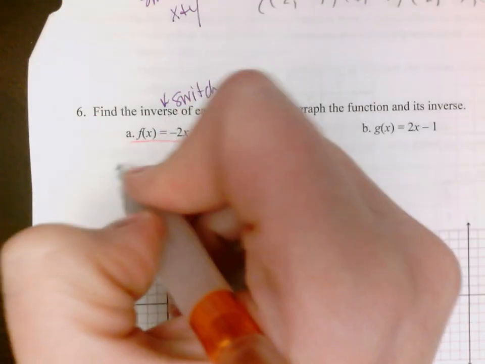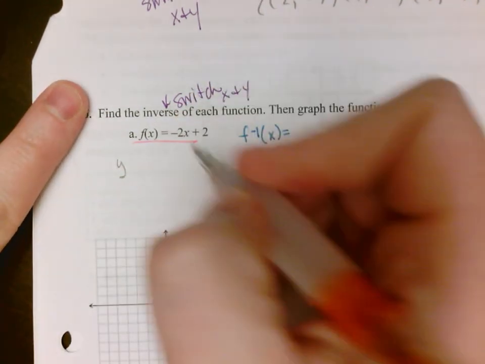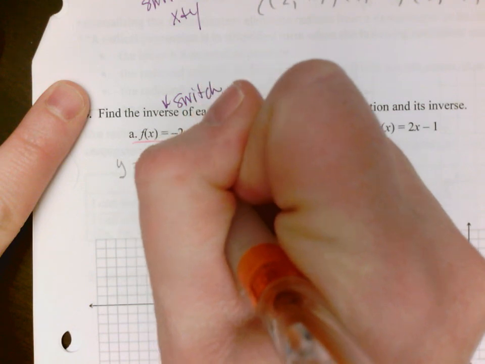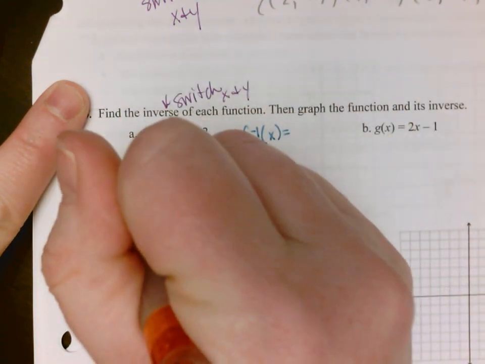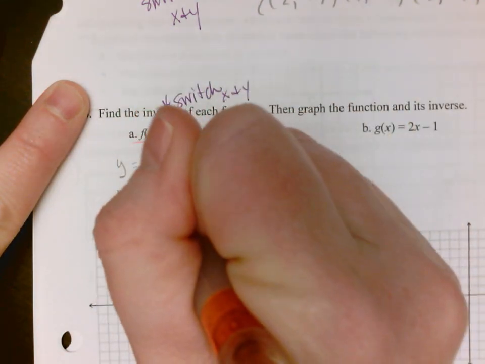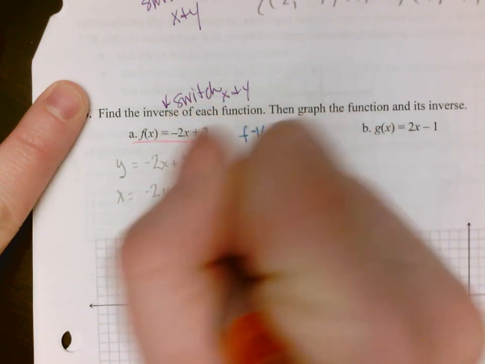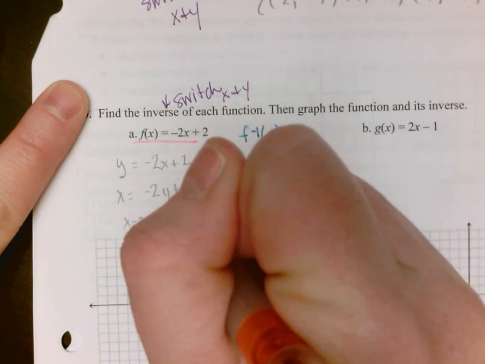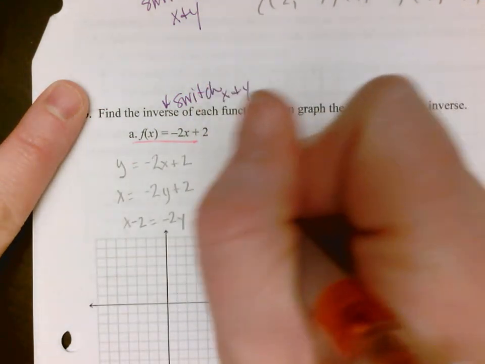So first thing, y equals negative 2x plus 2. Switch x and y, so x equals negative 2y plus 2. Subtract 2 over. Then I would divide both sides by negative 2.